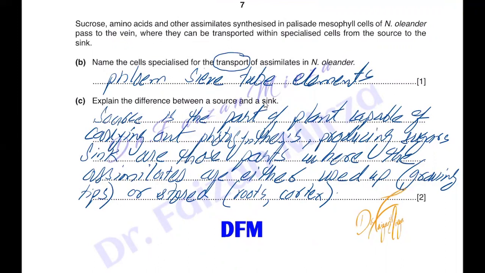Name the cells specialized for transport of phloem assimilate. So yeah, there are phloem companion cells and sieve tube elements. That's a pretty straightforward factual answer. Explain the difference between the source and the sink. So source is a part of a plant capable of carrying out photosynthesis, producing sugars. Sink is the parts of the plant where the assimilates are either used up for the growing tips or they are stored in the roots or cortex.